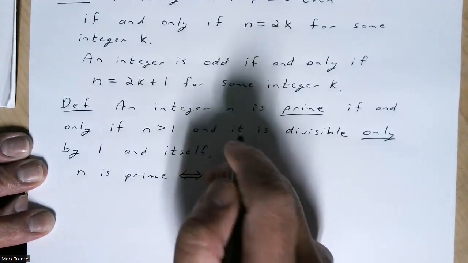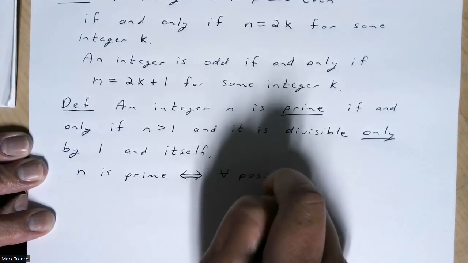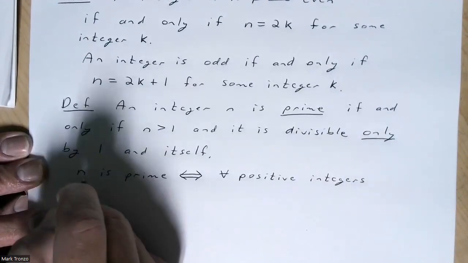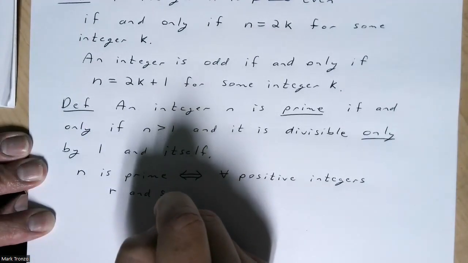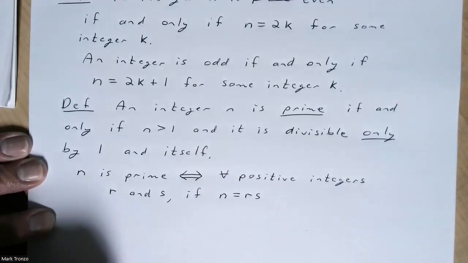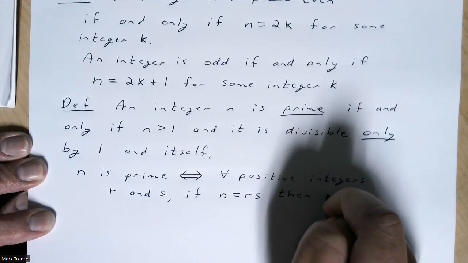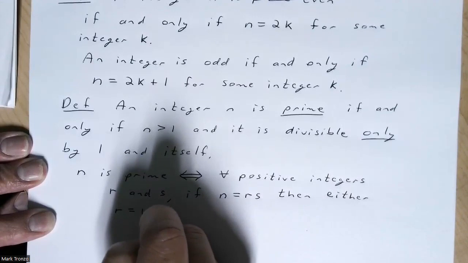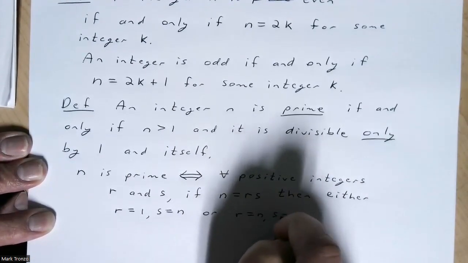If and only if for all positive integers R and S, if n is equal to R times S, then either R equals 1, S equals n, or R equals n, S equals 1.